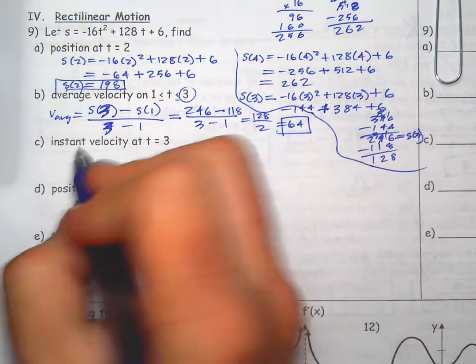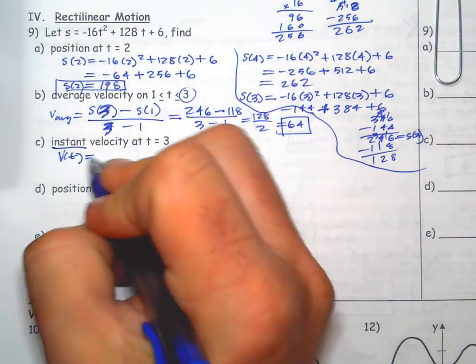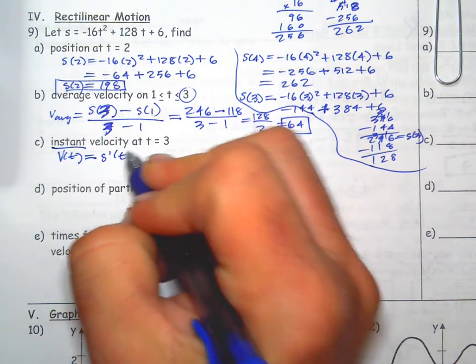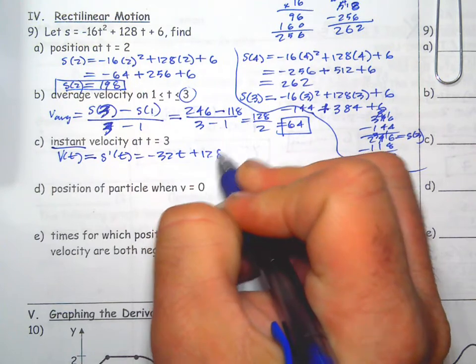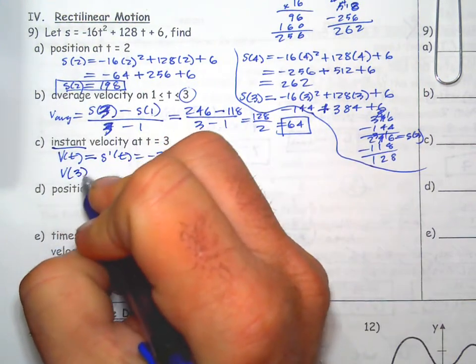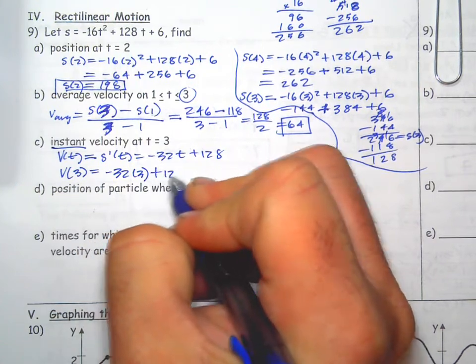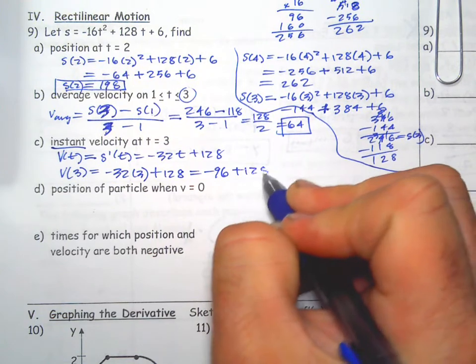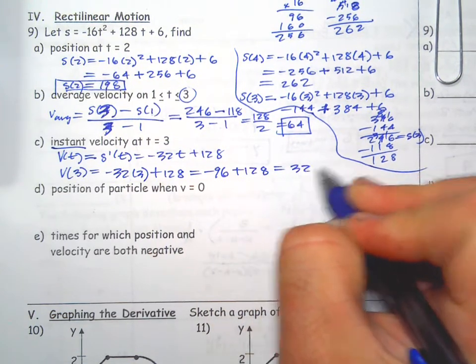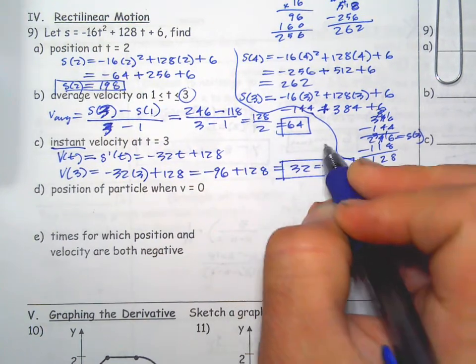velocity. Instant velocity is the velocity. So you've got to find the velocity function by taking the derivative of position, which is negative 32t plus 128. And then we plug 3 into it. There we go, 32.